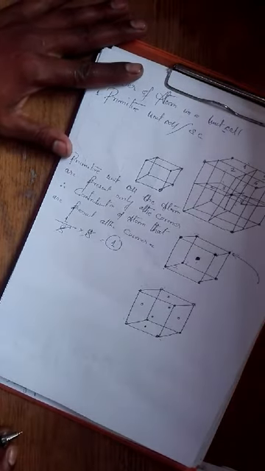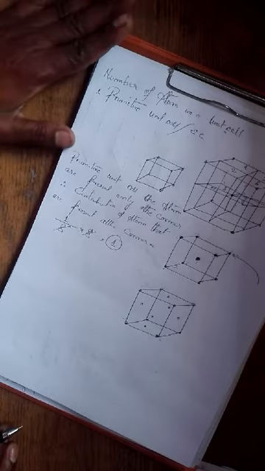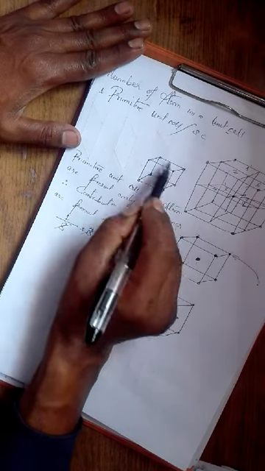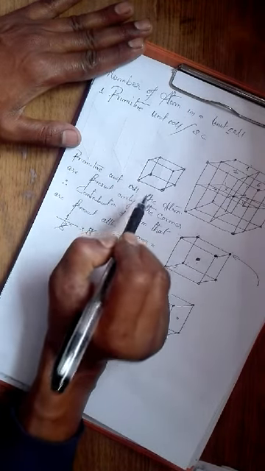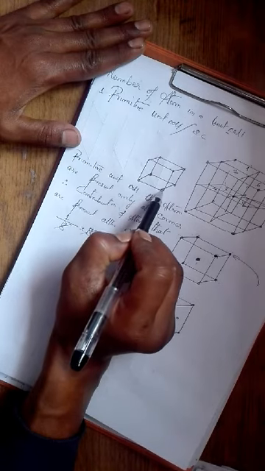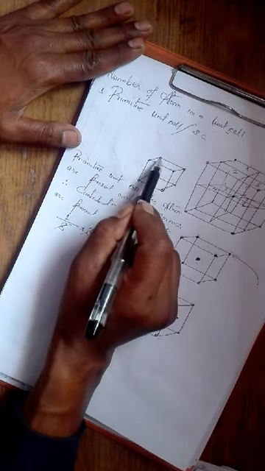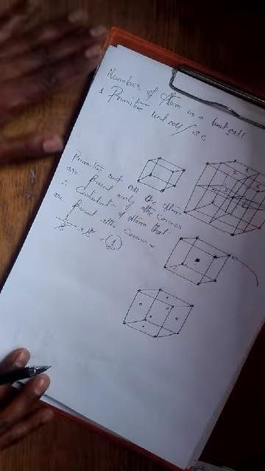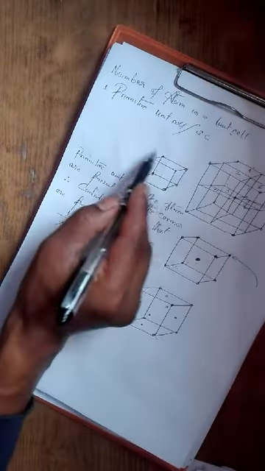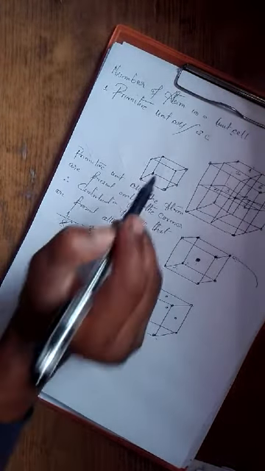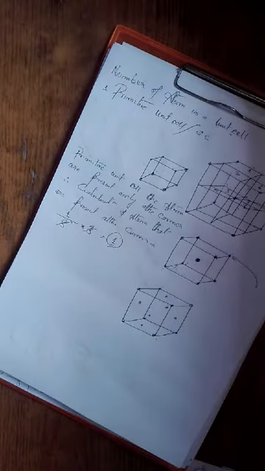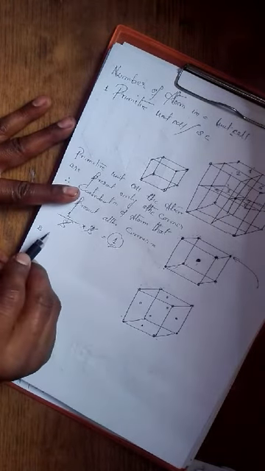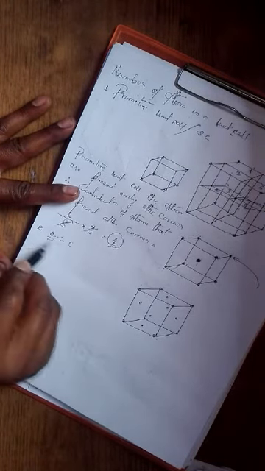What conclusion do you draw from here? Even though you see 8 corner atoms present in a primitive unit cell, if you calculate the fraction that belongs exactly to only this unit cell, it is only 1. Or you can say the fraction of atoms which belong to only one primitive unit cell is 1. Okay, the second one I'm going to calculate is for a body-centered cubic, BCC, body-centered cubic.